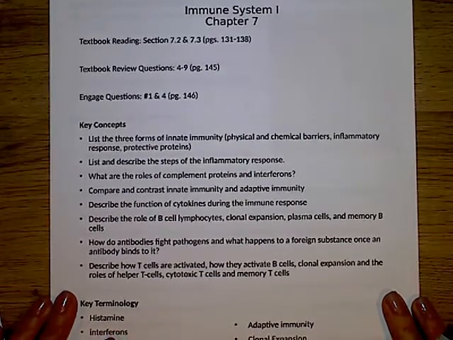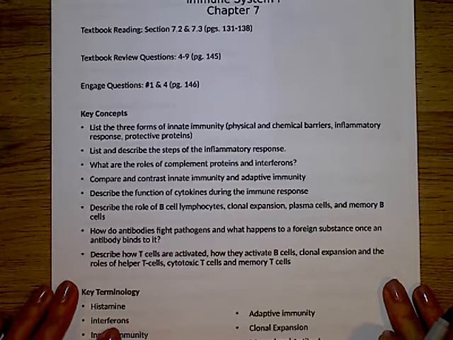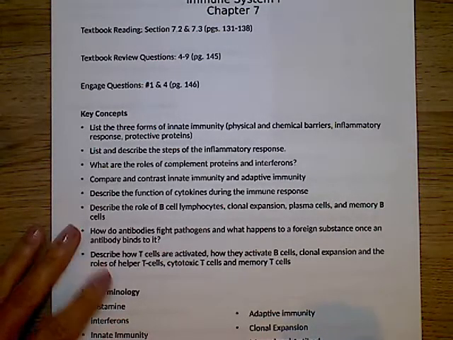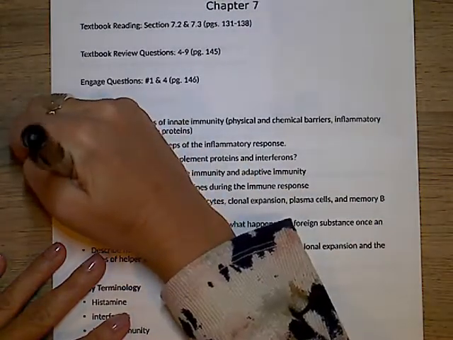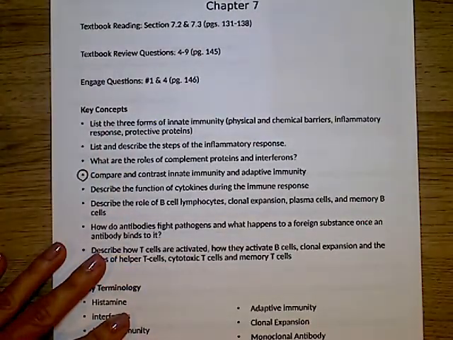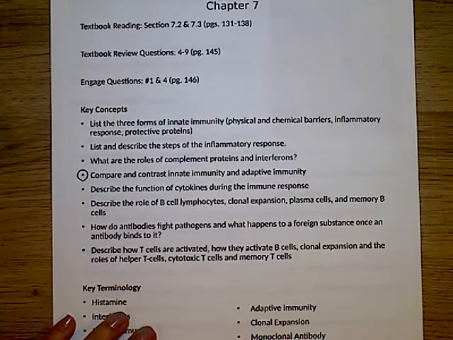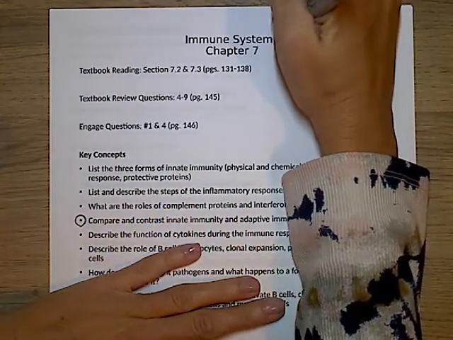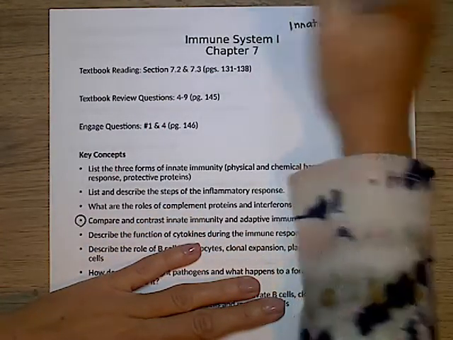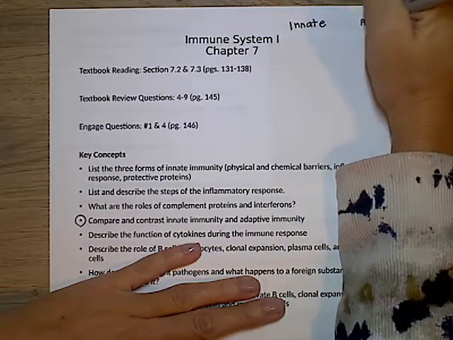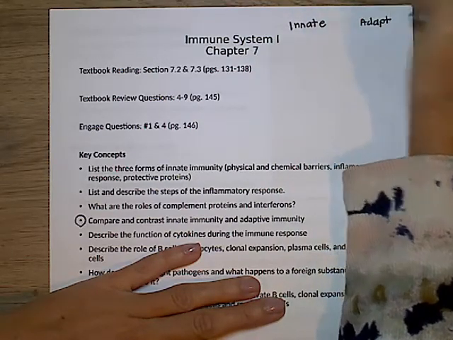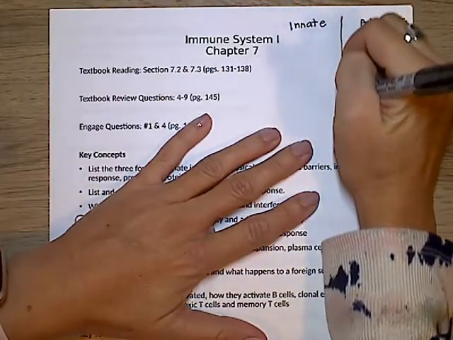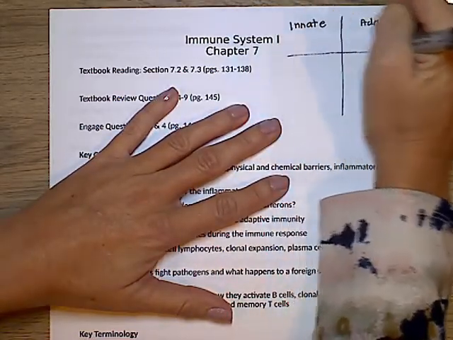And I just want to start with a little table of something that is covered in the pre-lecture assignment, but we don't really get into in the notes. And that is this concept here. Compare and contrast innate immunity and adaptive immunity. So just up here, we're going to make a little table. So innate and adaptive. So we're going to split them in half here, and we need 3 little rows.